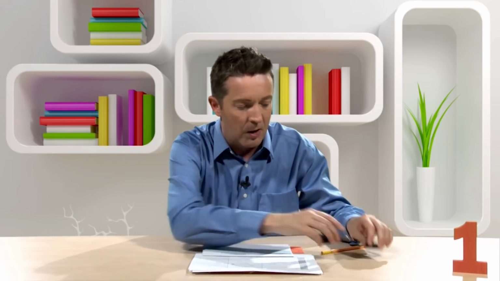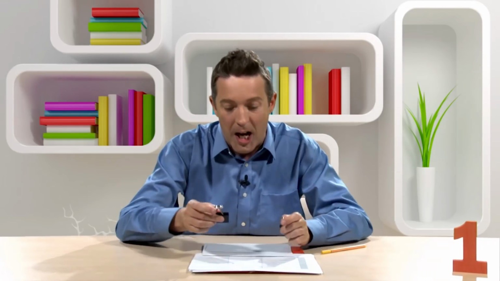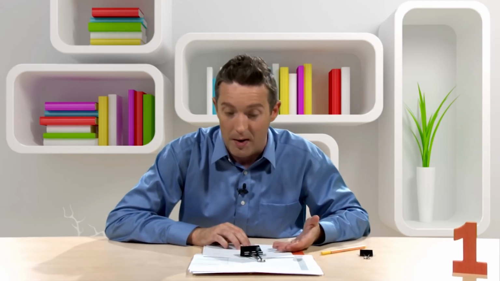Which book is on the table, the big one or the small one? Or aquí tengo dos clips, uno grande, uno pequeño. So, which clip is on the folder, the big one or the small one? The big one is, yeah? Which clip is on the folder now? The small one.